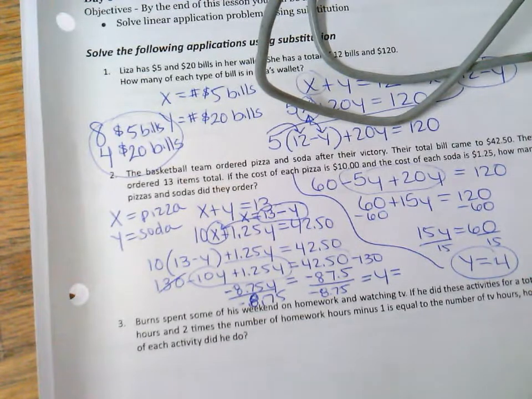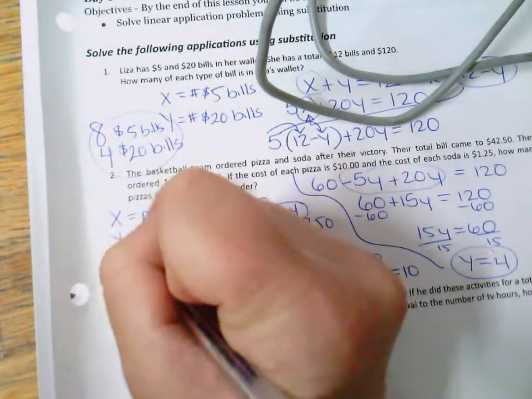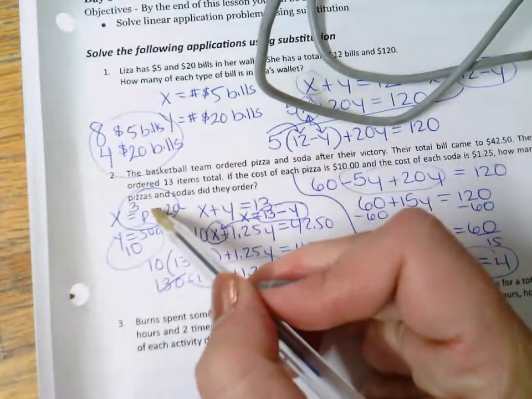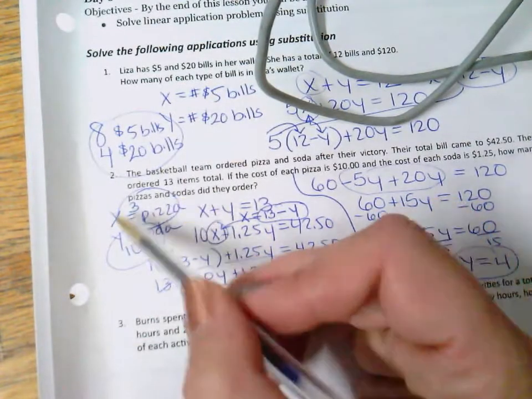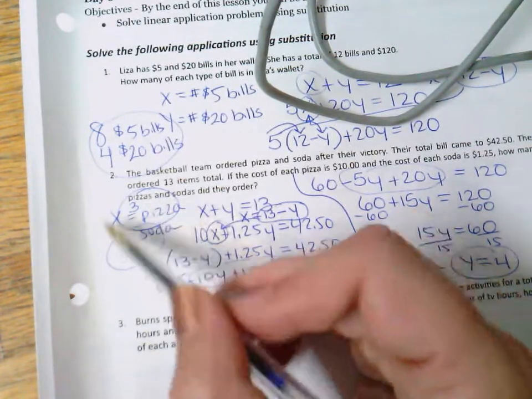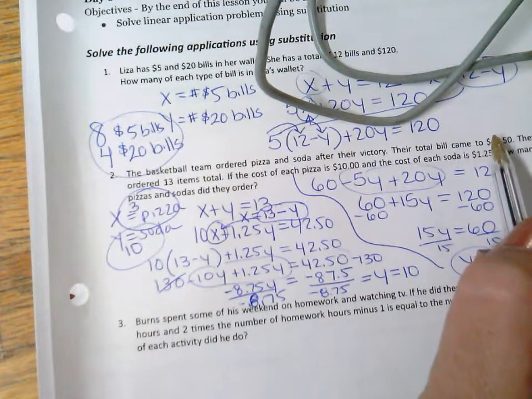So if y is 10, I can go back up here. There were 10 soda and 3 pizza. That's 13 items. And if I added up 30 plus 10 times $1.25, it would total $42.50. So I have the right answer.